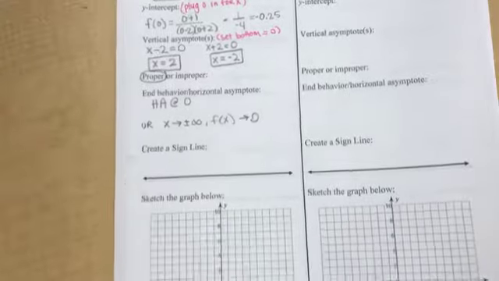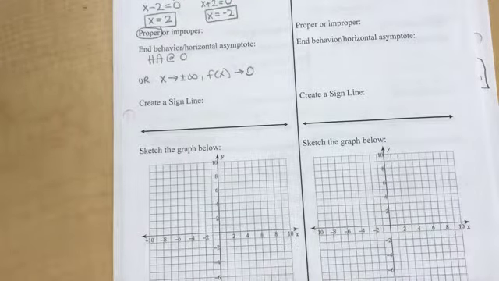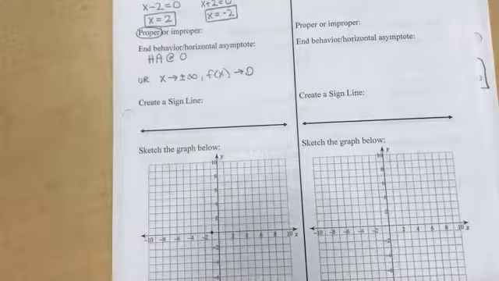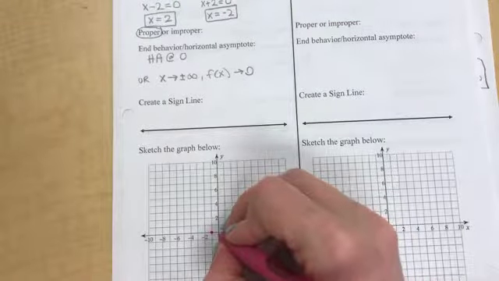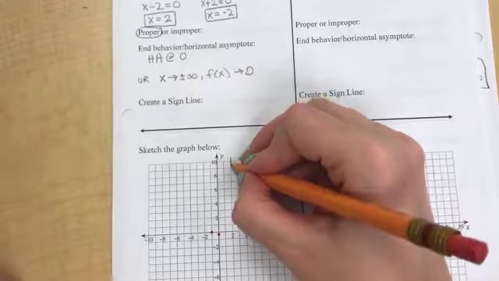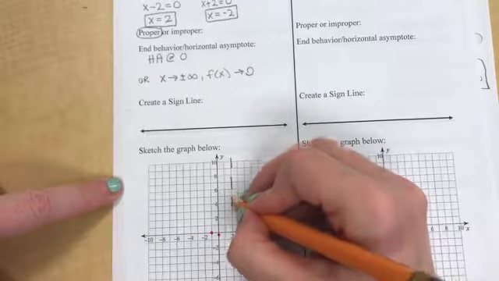Let's go ahead and put this on my graph, what we know so far. I know that I have an x-intercept at negative 1. My y-intercept is at negative 0.25. I have a vertical asymptote at positive 2, so I'm going to put a dotted line there.